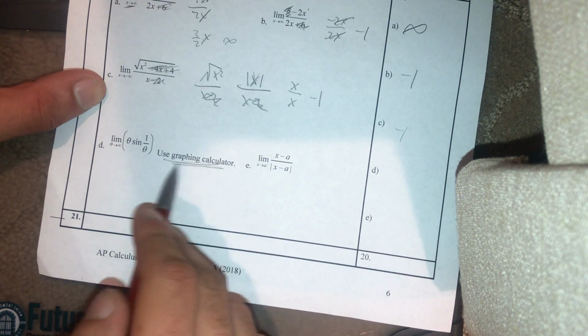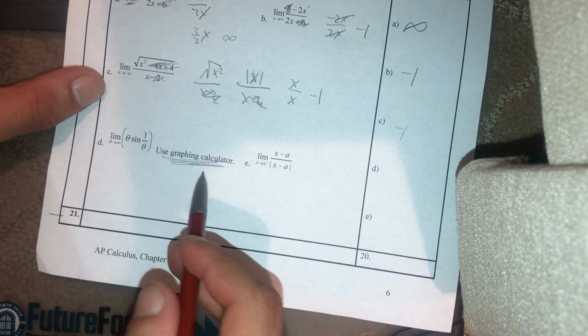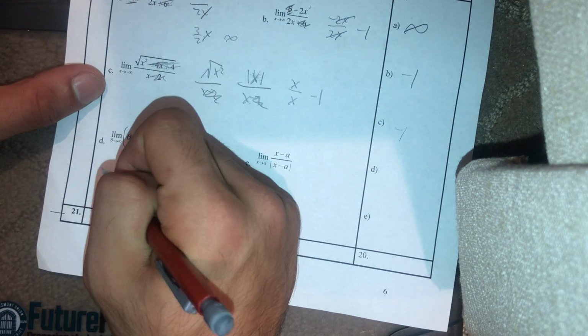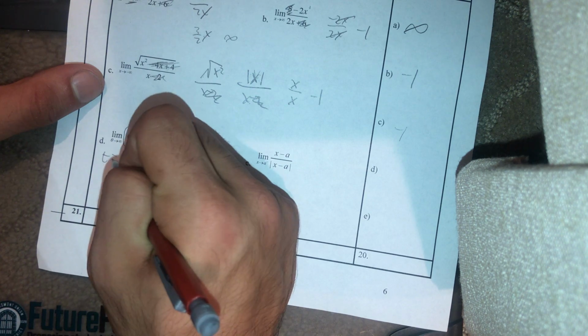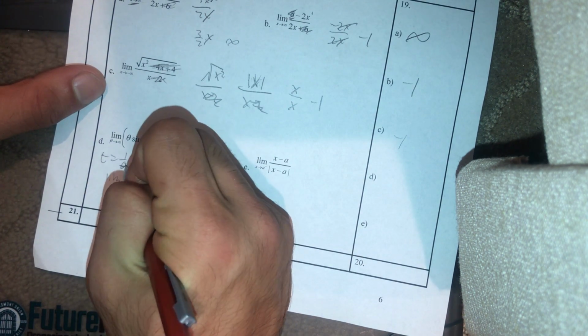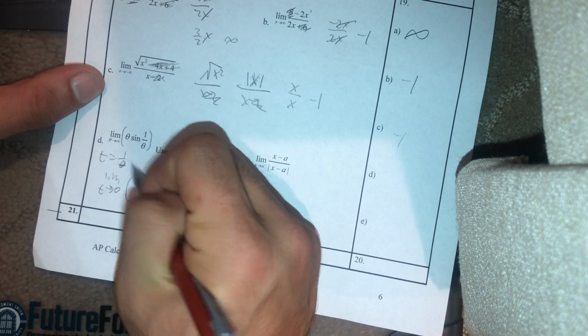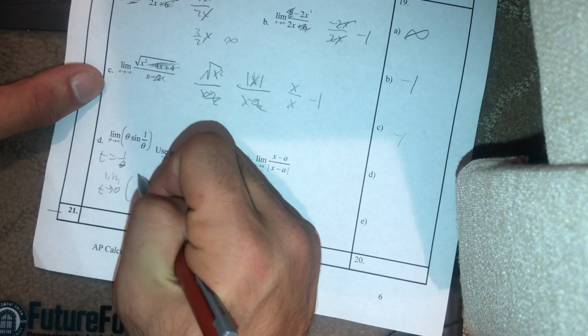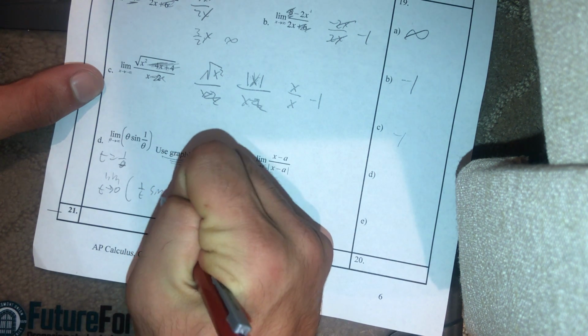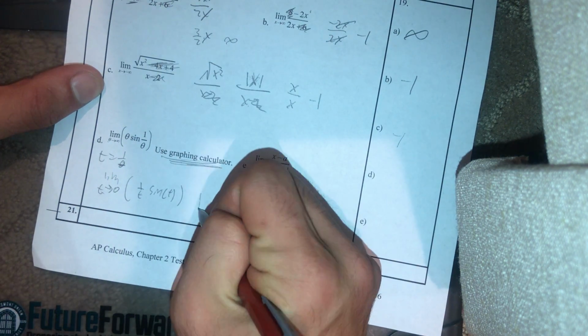This one, because last year they gave them a calculator, you guys won't have to worry about. But the way I would do it, if you don't get a calculator and you see this, make a substitution. Say, like t equals 1 over theta. Okay, limit. Well, if theta is going to infinity, t is going to go to 0. Okay, 1 over theta, so theta is equal to 1 over t, sine of t. Now you get sine of t over t as t goes to 0. That's just 1.